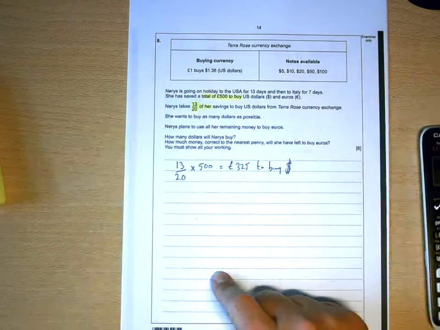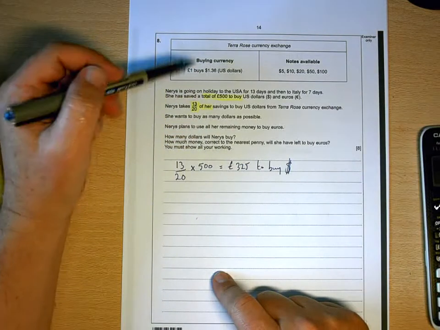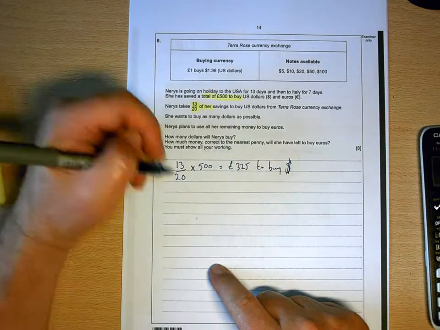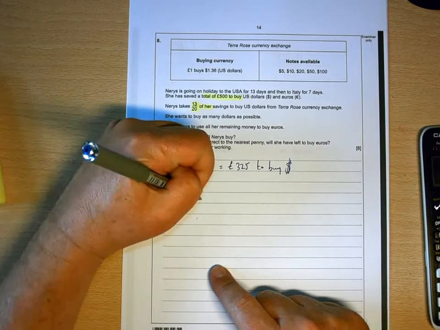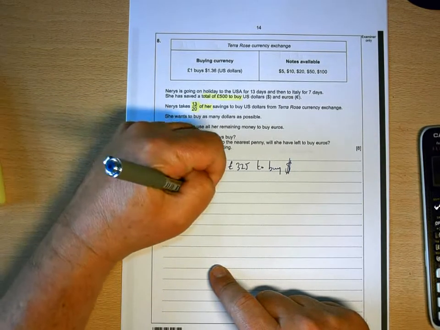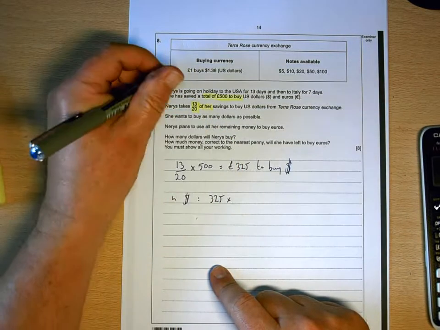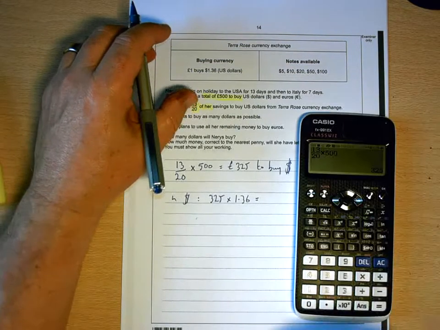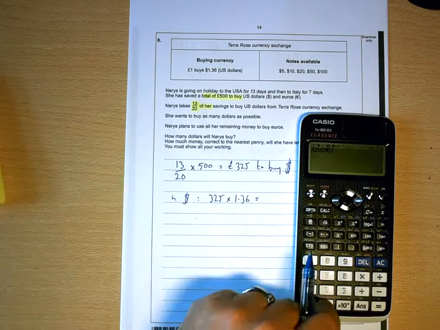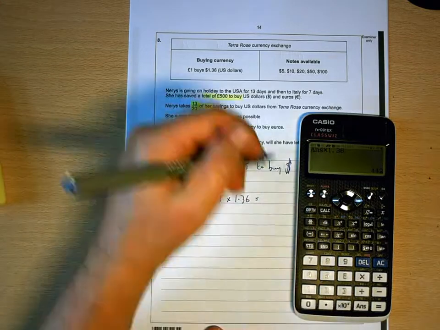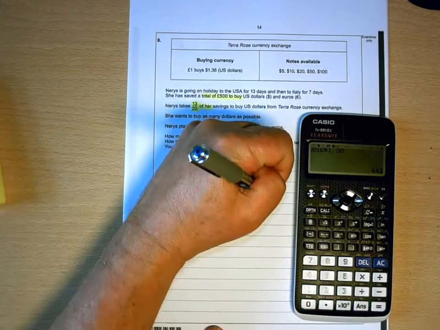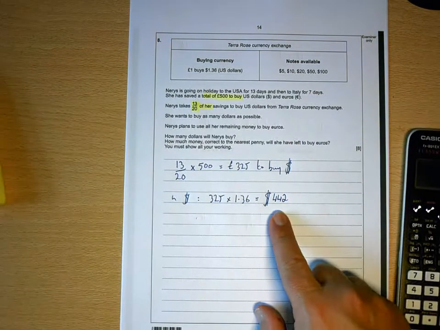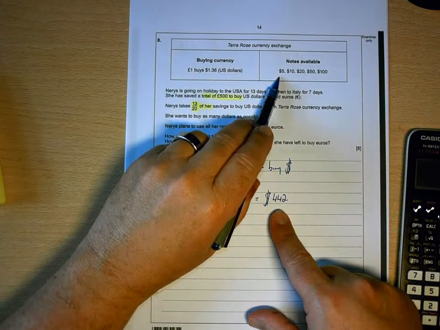Every one of those gets that much in dollars. So in dollars she gets 325 times 1.36, $442. But you can't buy $442 because you can't make 442 out of the notes that are available to you.